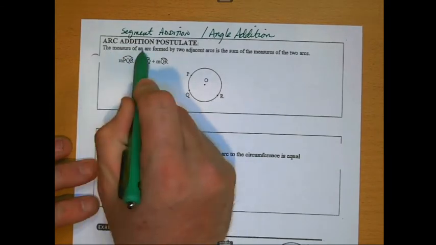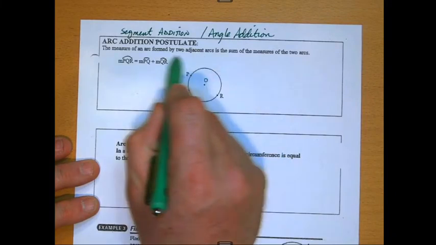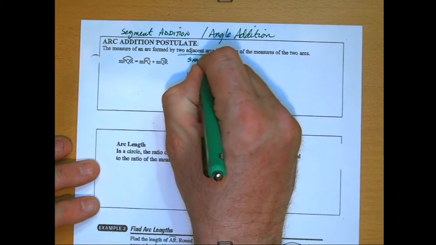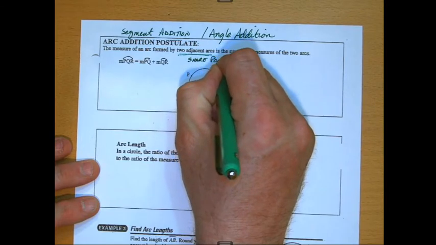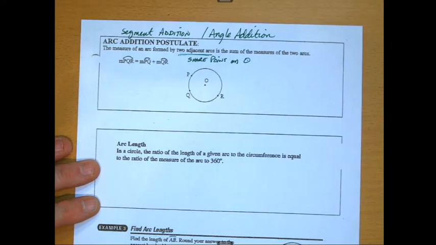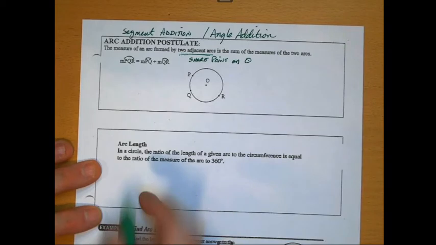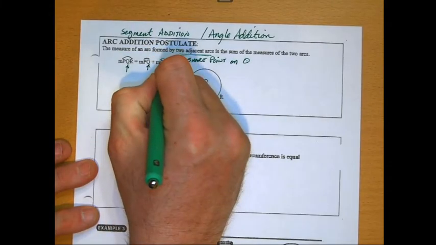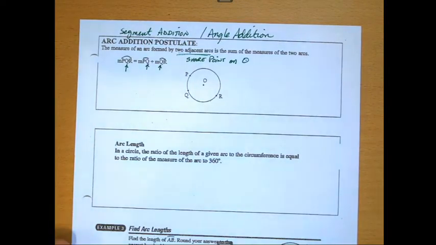The measure of the arc formed by 2 adjacent arcs, they have to share a point on the circle, is the sum of the measures of the 2 arcs. So if I'm going from P to Q to R, that does not necessarily have to be a major arc, but notice that point is in both of those arcs.